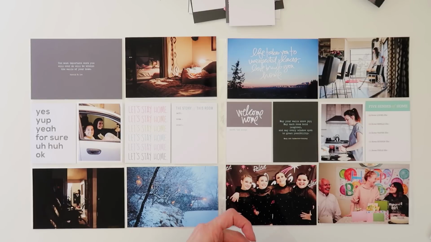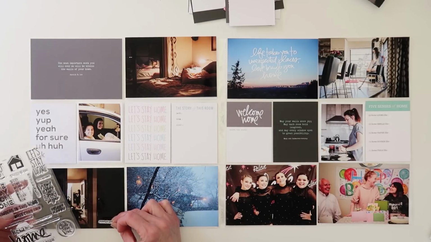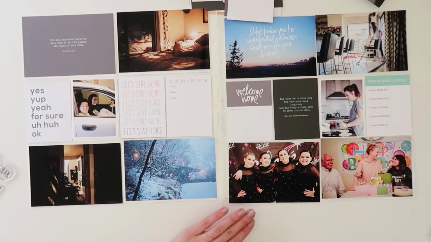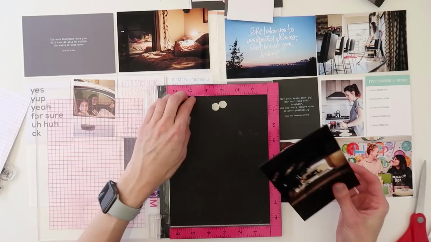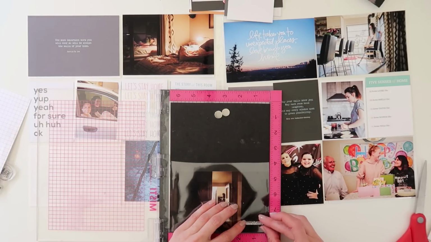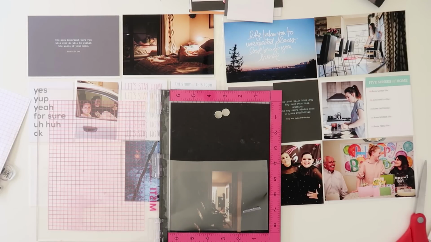Since I have my photos down and I've chosen the cards that I want to use, really the next thing I'm thinking about is how I want to embellish this layout and how I want to best utilize this kit. I was looking at the stamp set, and there were 3 stamps that were designed very similar, and they were just really great sentiments. One says stories of home, the other around the house, and then life at home.